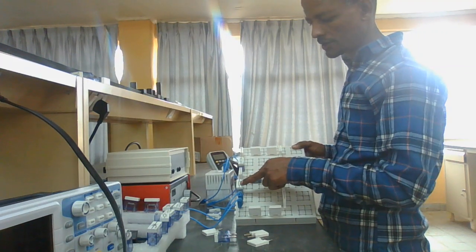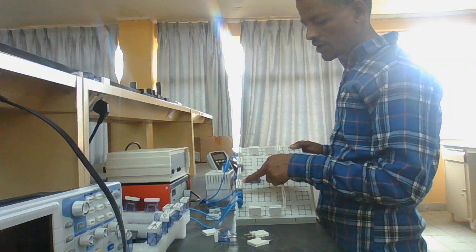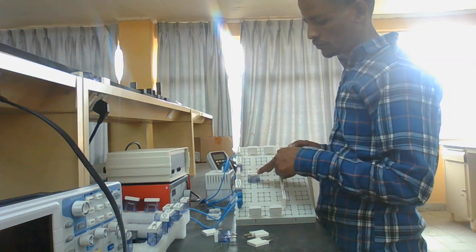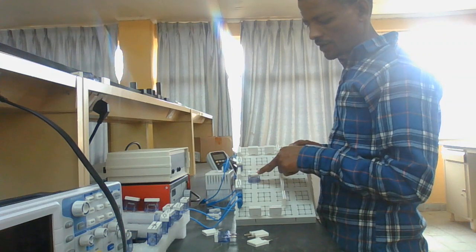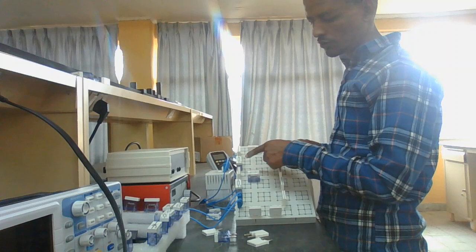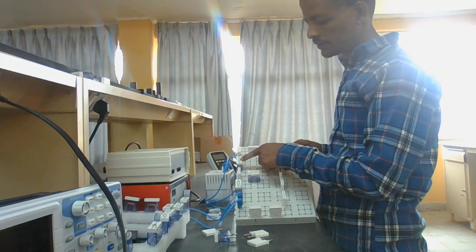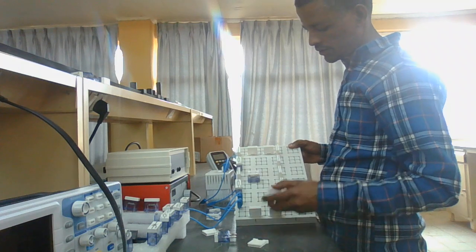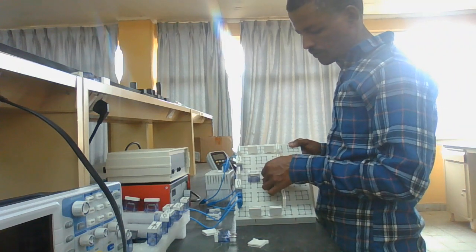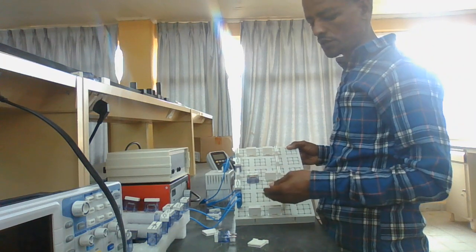The current that passes through this R1 is said to be I1, the current that passes through this R2 is said to be I2, and the current that passes through R3 is said to be I3. Then this complete circuit has three loops.